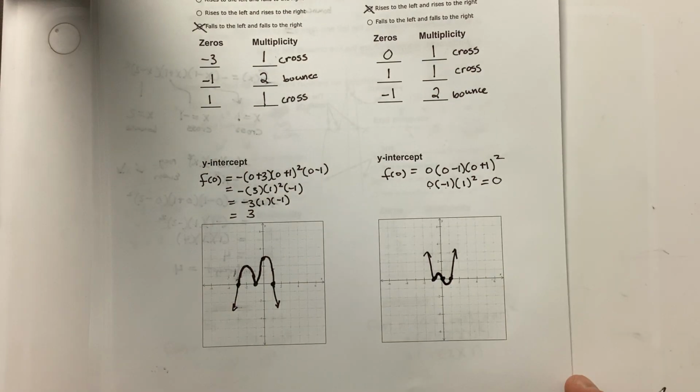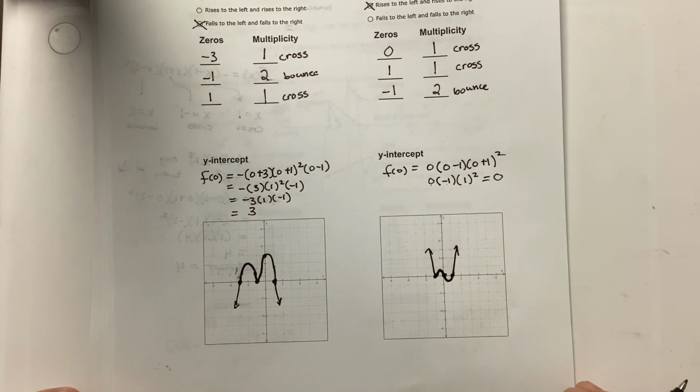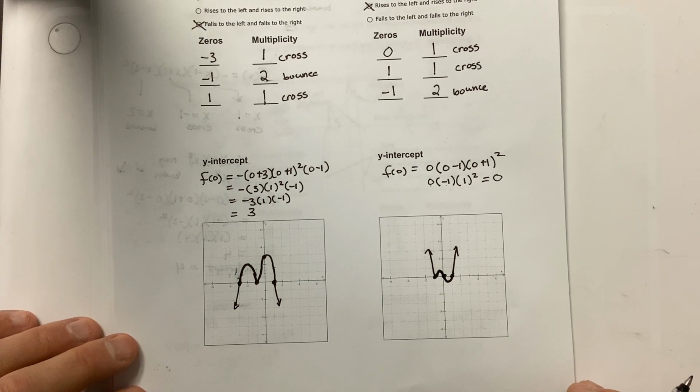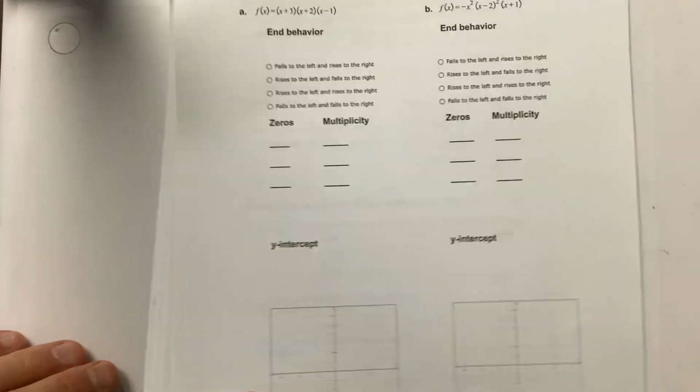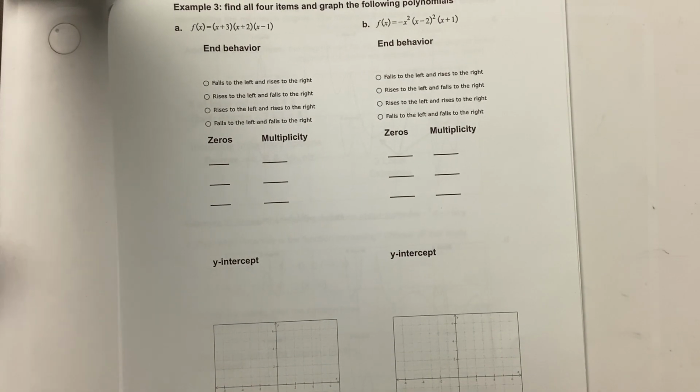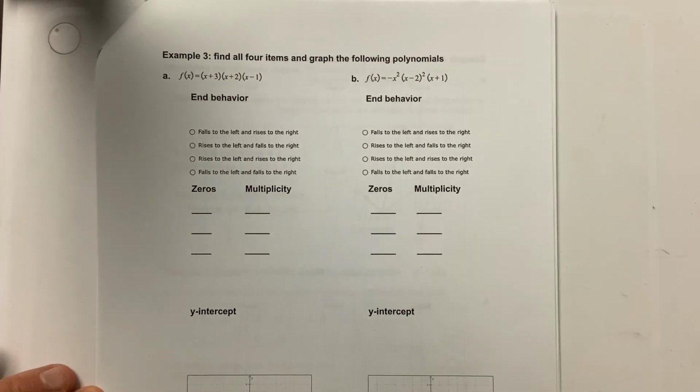So it should look like that. Cool, cool, cool. All right, okay, you guys do both of these now.